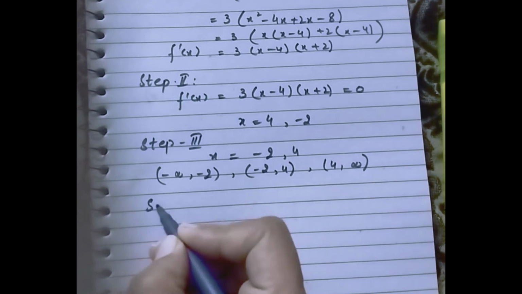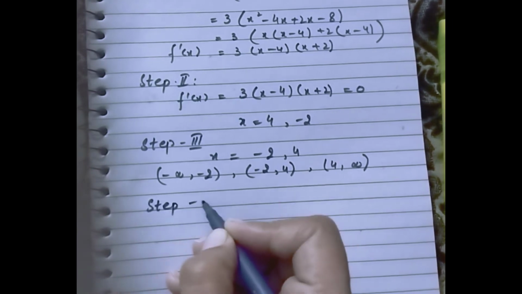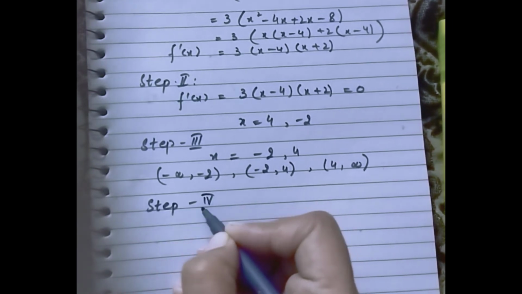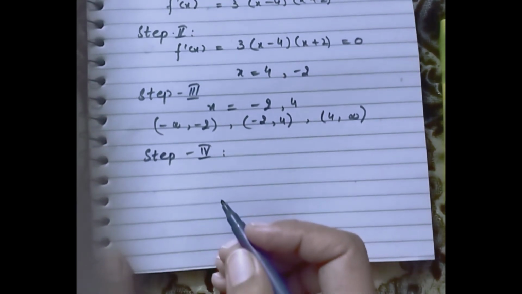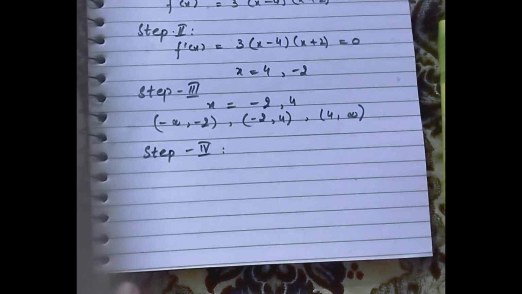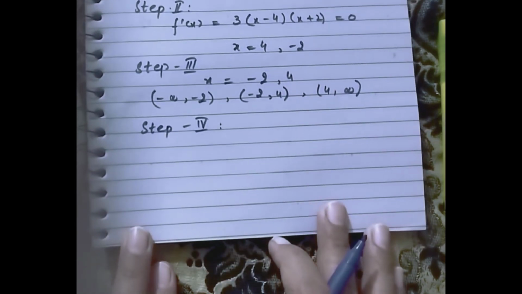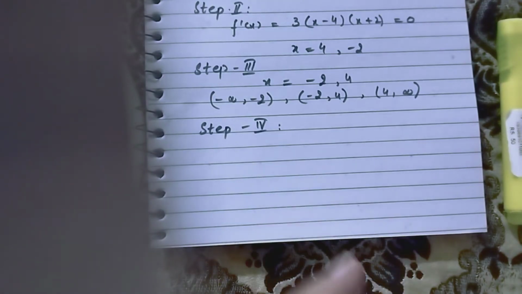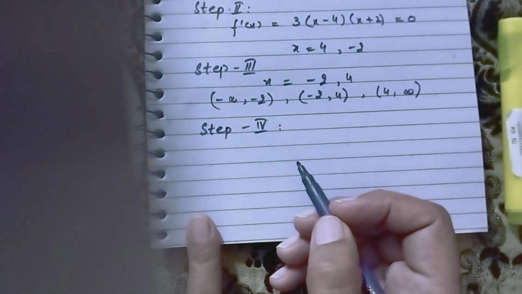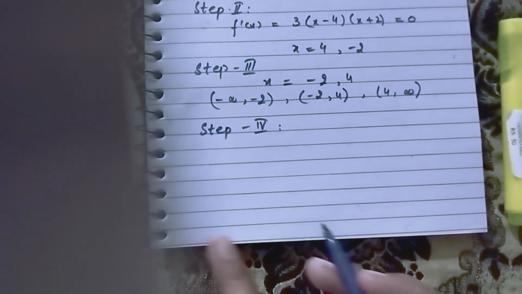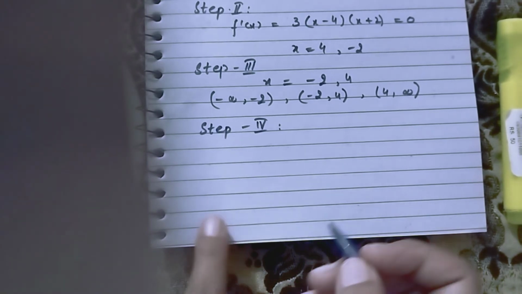Now let's see what step 4 is. In step 4, we'll check in which interval the function is increasing and in which interval the function is decreasing. The function is increasing if for the value of x, f dash of x is greater than 0, and it is decreasing if f dash of x is less than 0.